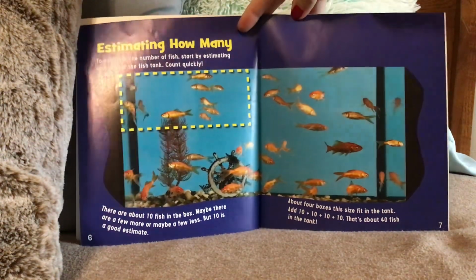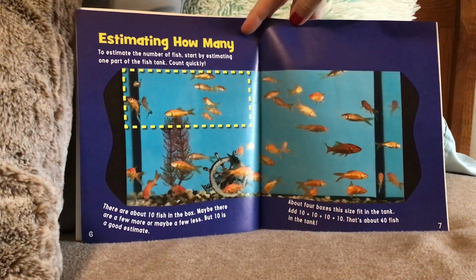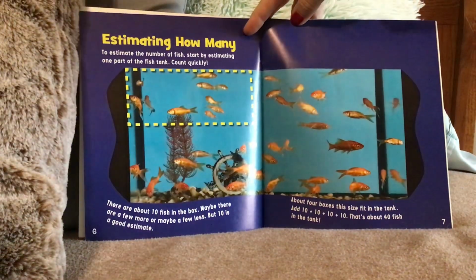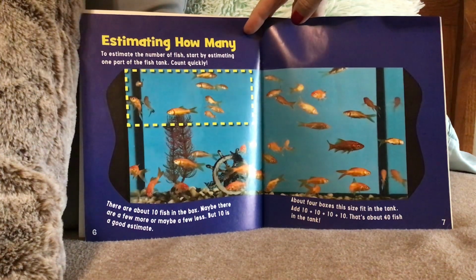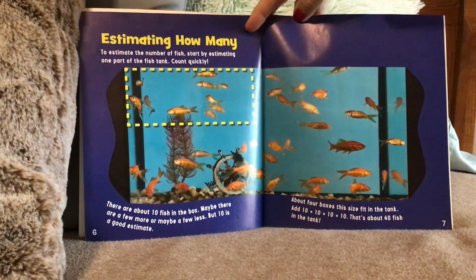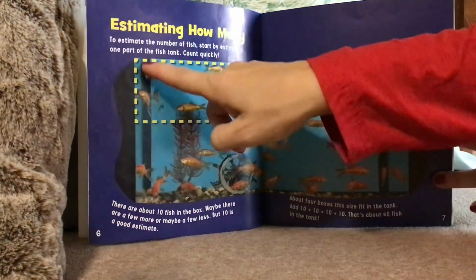Rocky said hi. To estimate the number of fish, start by estimating one part of the fish tank. Count quickly. There are about 10 fish in this box. Maybe there are a few more, maybe a few less, but 10 is a good estimate. 1, 2, 3, 4, 5, 6, 7, 8, 9, 10.